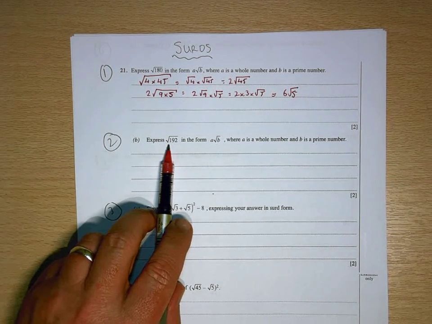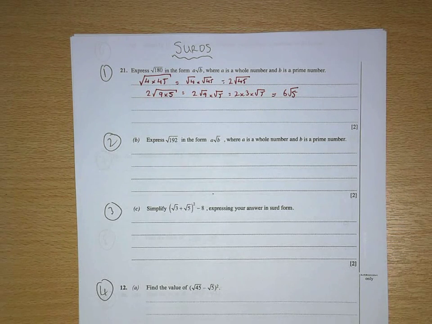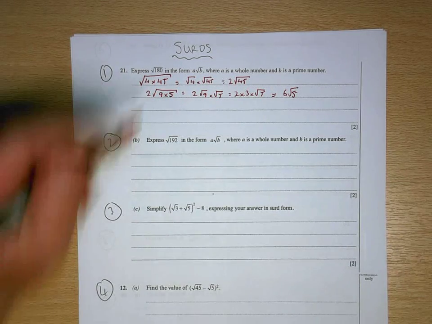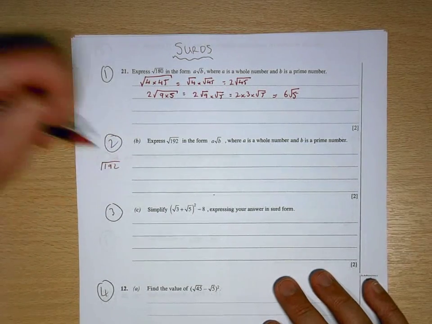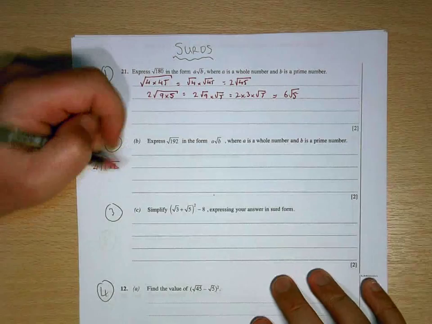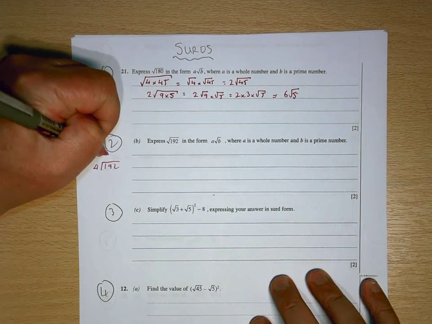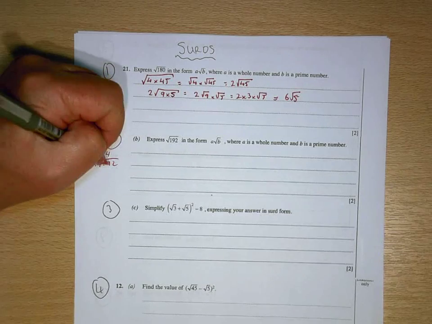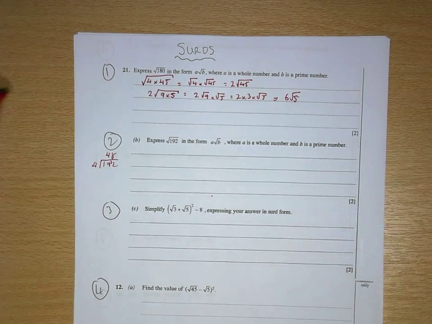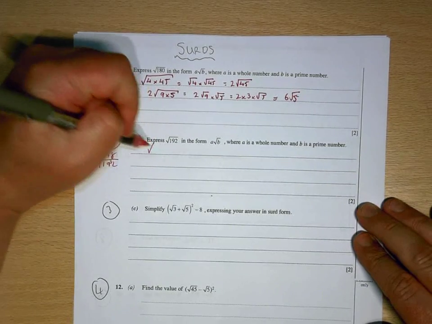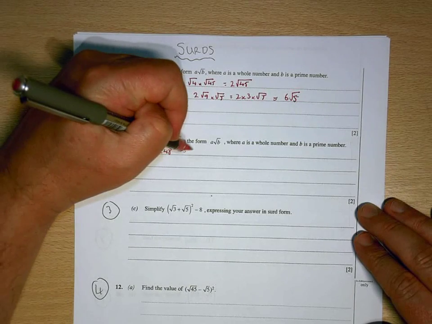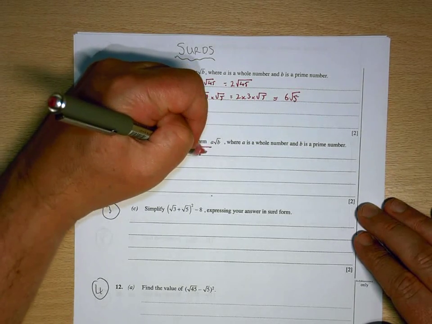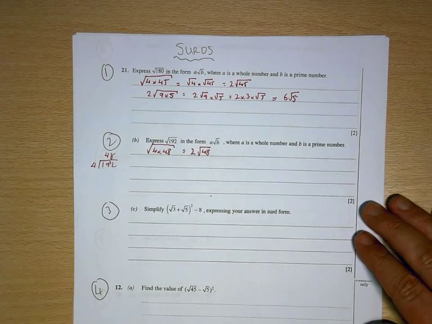Same thing here. I don't know what the biggest square number is that would be a factor of 192, but I'll hazard a guess that 4 goes into it. Let's just check. 4 doesn't go into 1, but it goes into 19 4 times with a remainder of 3, so it goes in 48 times. So rather than write it as 192, I can write it as 4 times 48, which is 2 root 48, because the root 4 is 2.